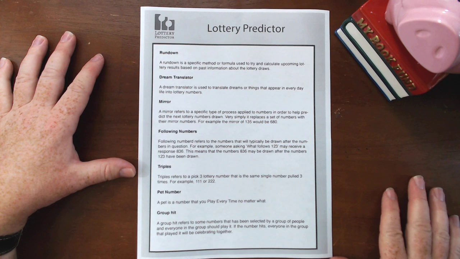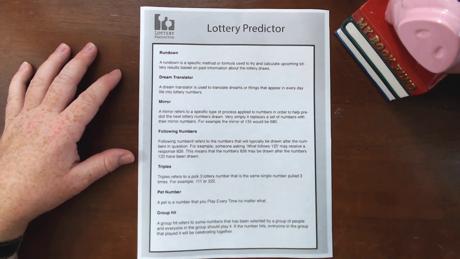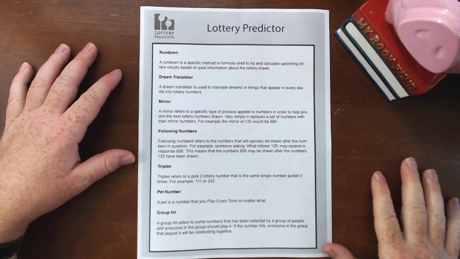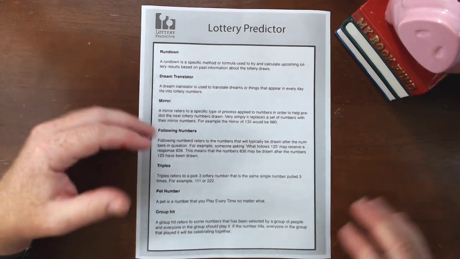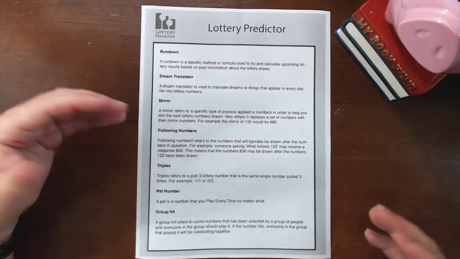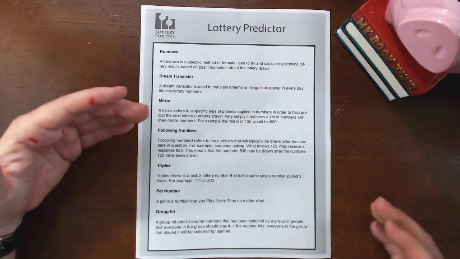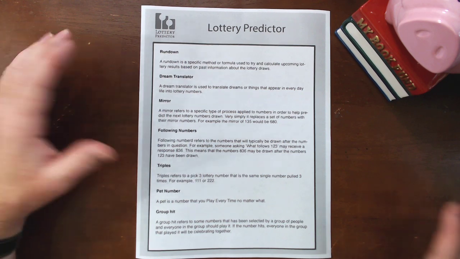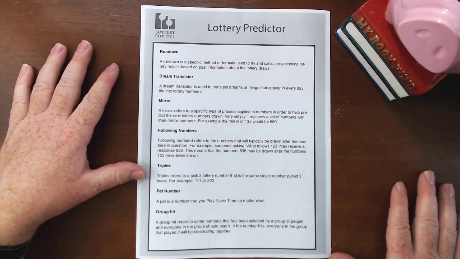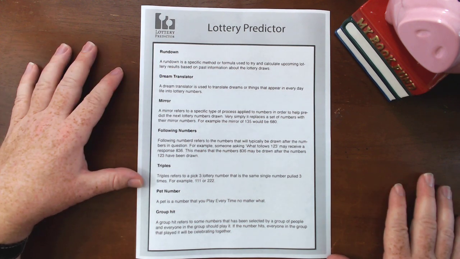And finally, we have a group hit. A group hit basically refers to if you're in a group of people that like to play the lottery all together, and I do this on my channel as well. You'll notice we do some group videos here. It is when someone comes up with a set of numbers that everyone in your group will play. The idea being that when you play those numbers together, if one of those numbers hits, then you're all celebrating together because you all won together. It's always nice to win when your friends are winning at the same time, because then you can all celebrate. So that's what a group hit is. It's when you all get together, play the same numbers, and you go ahead and hopefully win all at the same time as well.